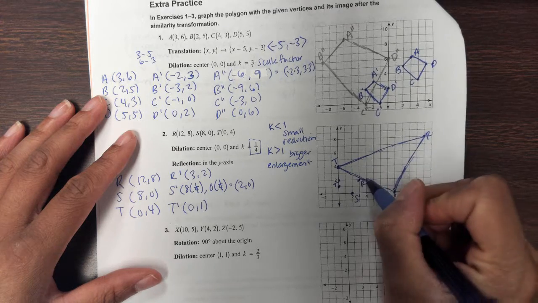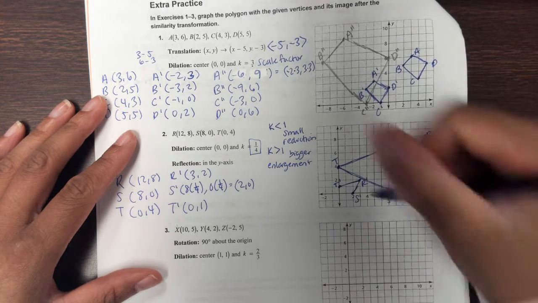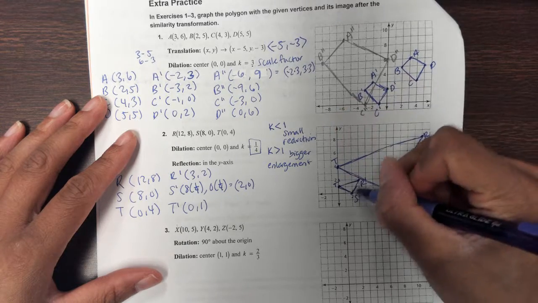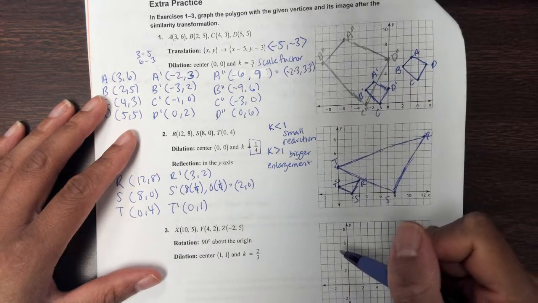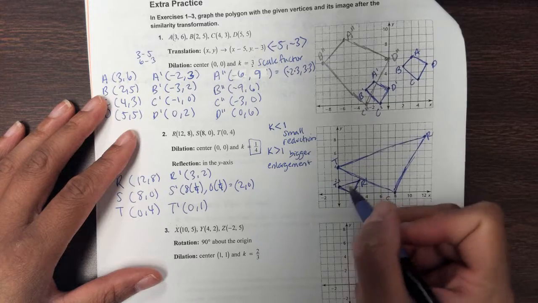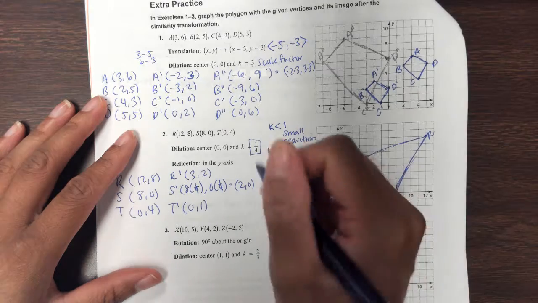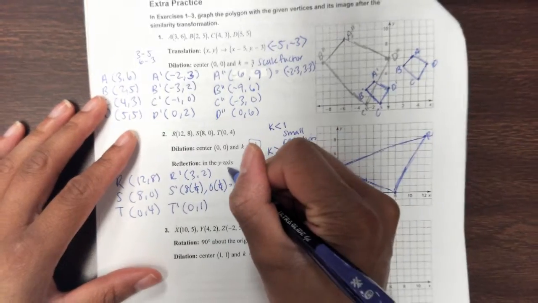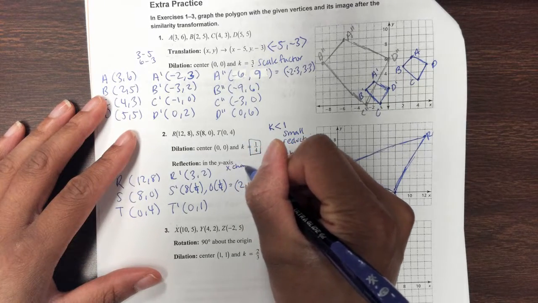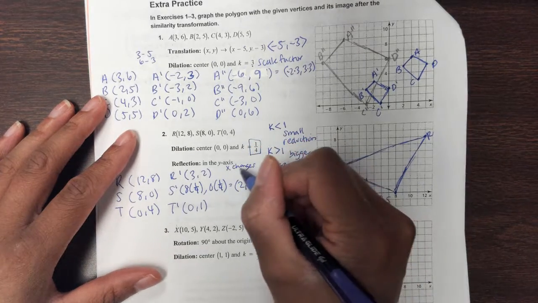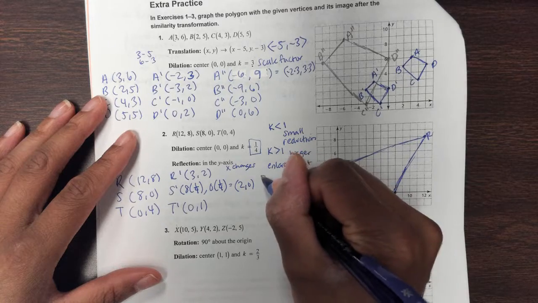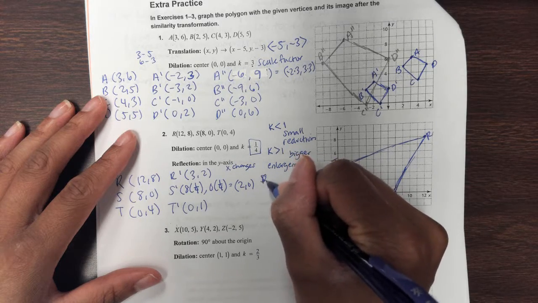So there is our dilated figure pretty much 1/4 of the size of the original, okay? So now it's asking us to reflect it over the y-axis. And when we reflect it across that y-axis, the x changes. It's written really small, this is x changes. So when that happens, I'm changing the sign.